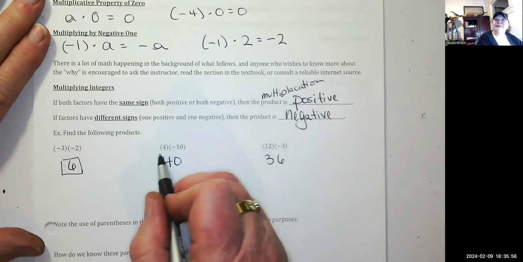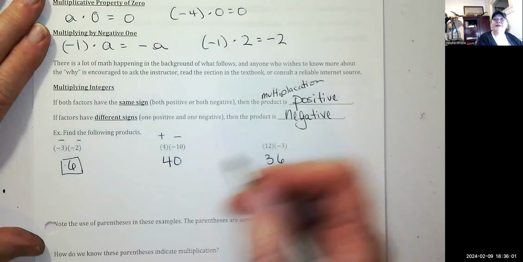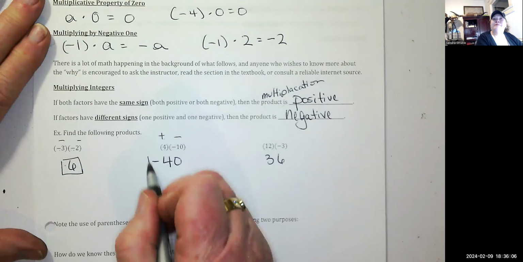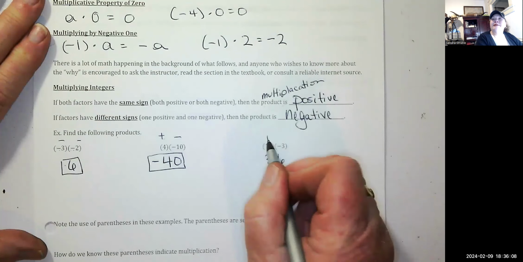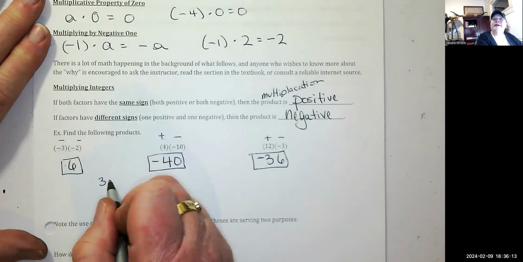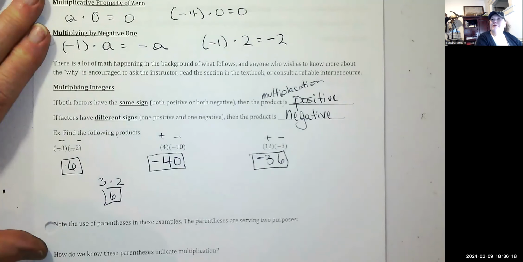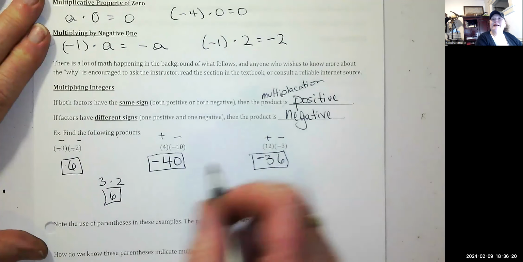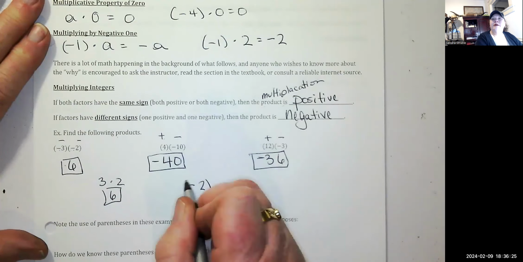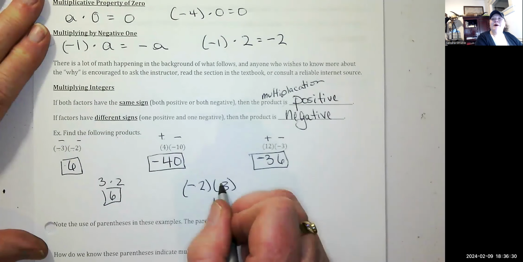These two have different signs. This one's positive and this one's negative. If it helps you to put the sign over it, whatever it takes for you to get this. A positive times a negative is a negative. If you have 3 times 2, same signs, so it's positive. What about a negative times a positive? If we have negative 2 times positive 3, 2 times 3 is 6, and a negative times a positive is a negative.